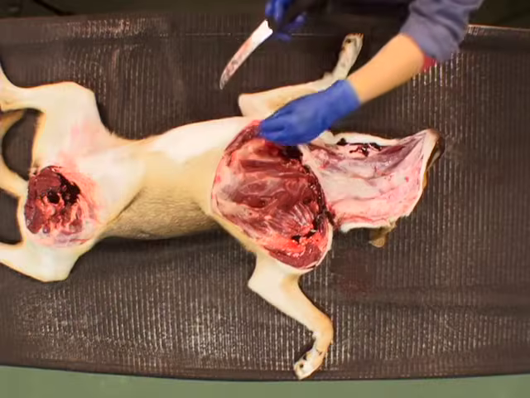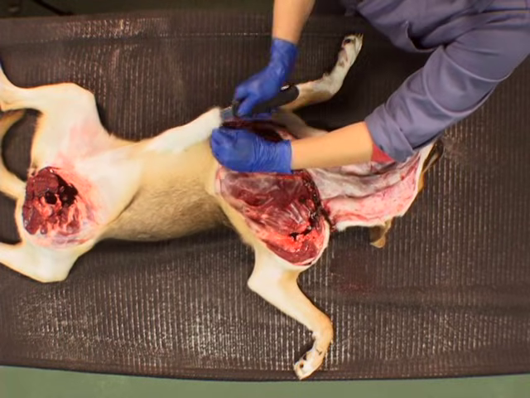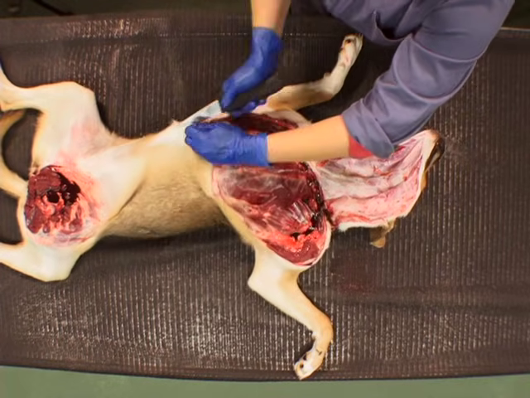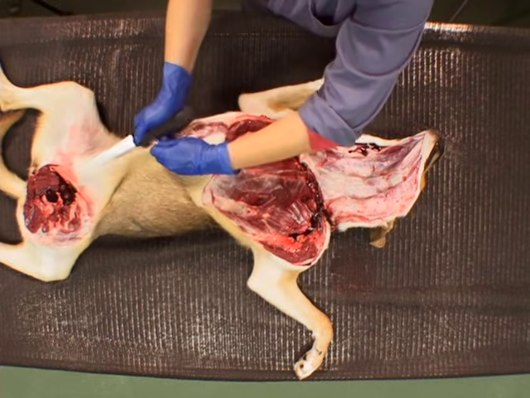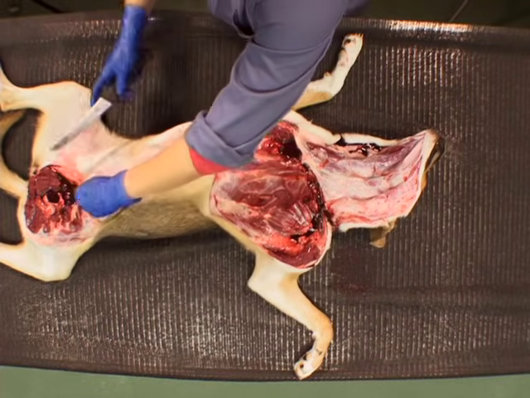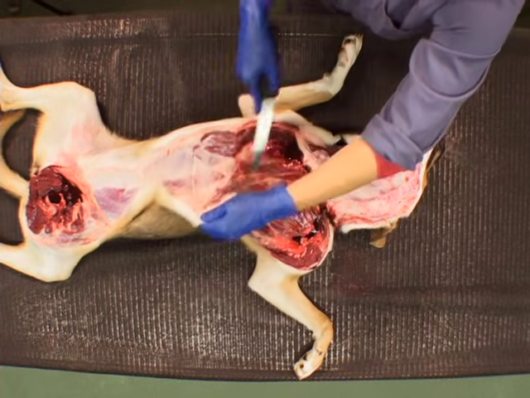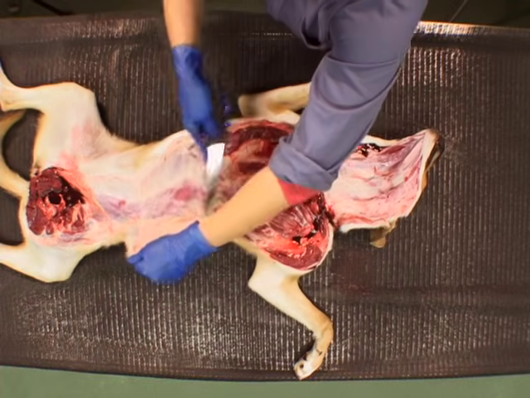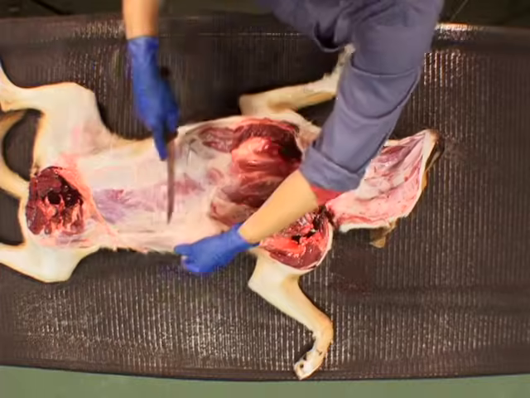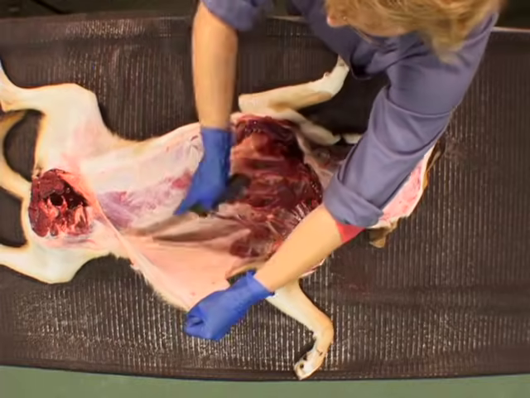Then continue the ventral incision caudally along the left side of the mammary gland or external genitalia. Similarly, reflect the skin from the thorax and abdomen as far as the dorsal midline. Care must be taken to avoid puncturing the abdominal cavity at this time.